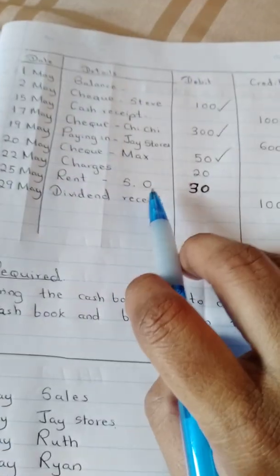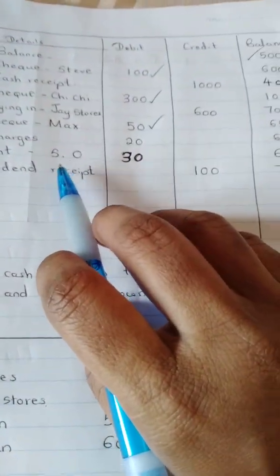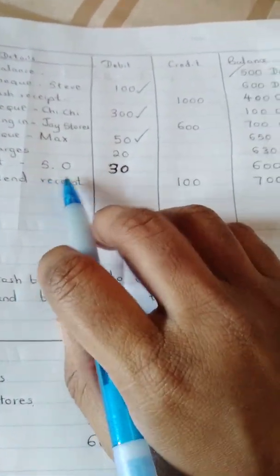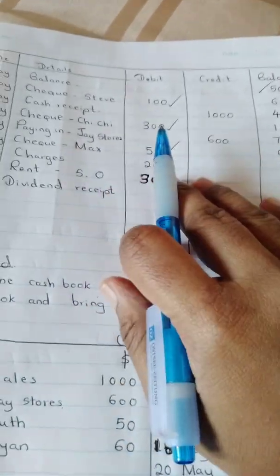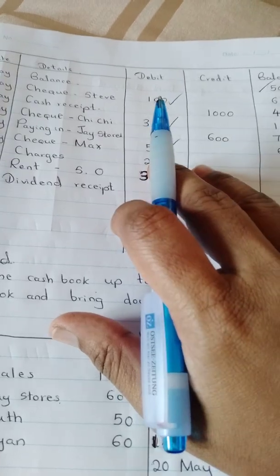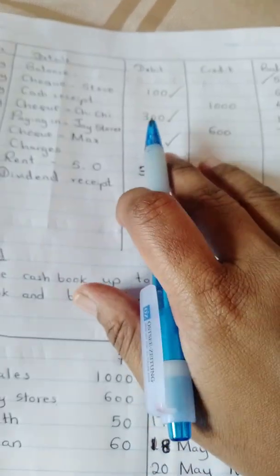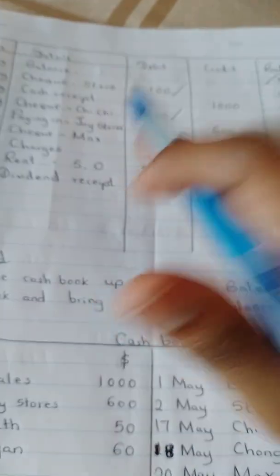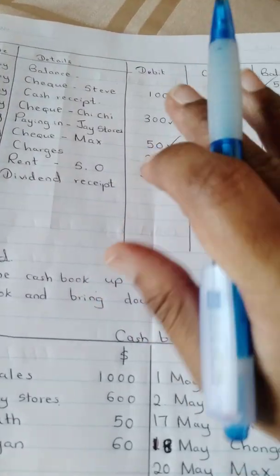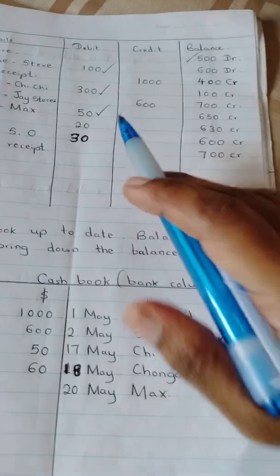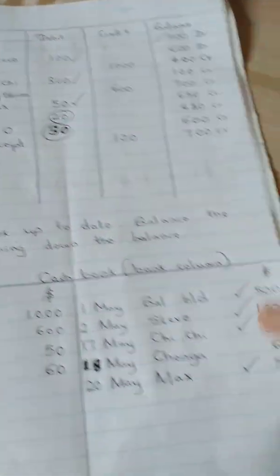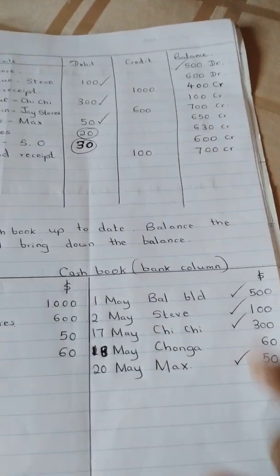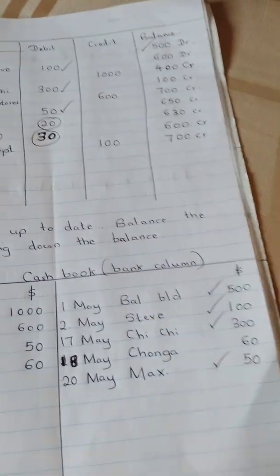But this 20 bank charges and this 30, the rent paid, have not been entered in the cash book. By the way, this SO stands for standing order. A standing order is where you have given instructions to the bank to transfer a certain amount from your bank account to another party's account on a certain fixed date. So now you can see both 20 and 30 have not been updated in our cash book, so these two have to be updated in our cash book.